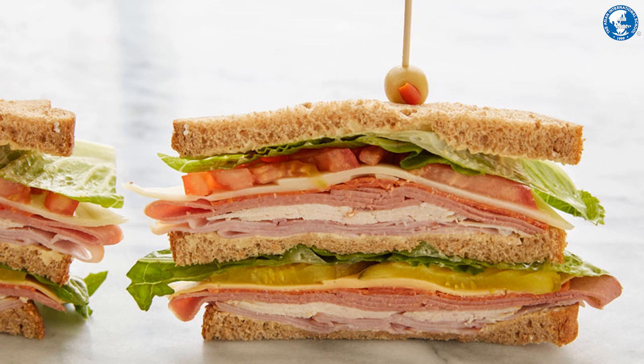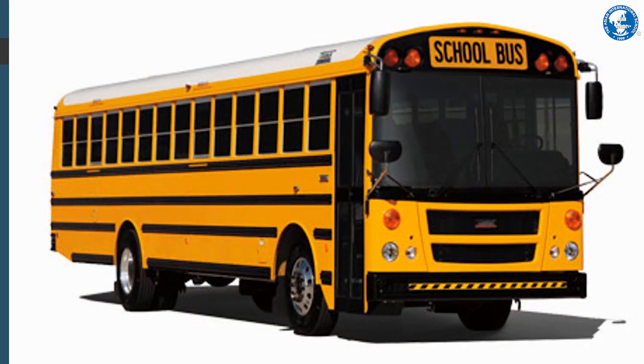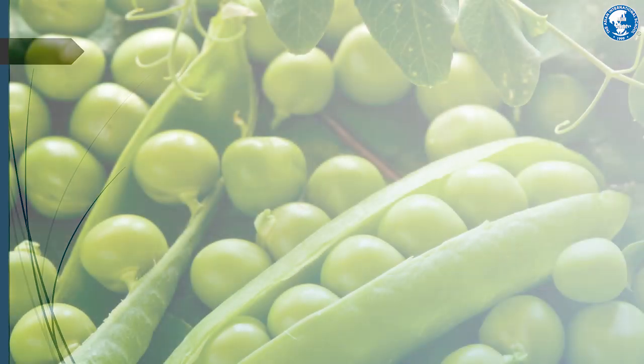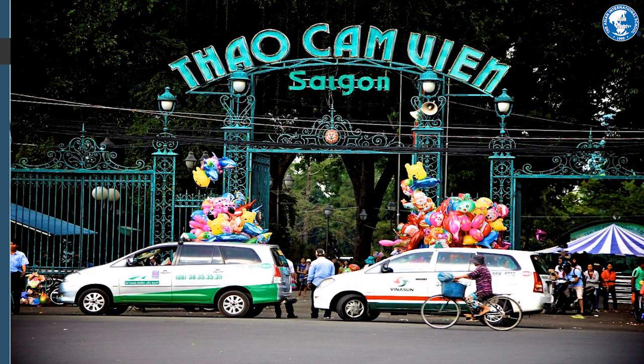To begin the lesson, what can you see? Sandwiches. Bus. Peas. Zoo.